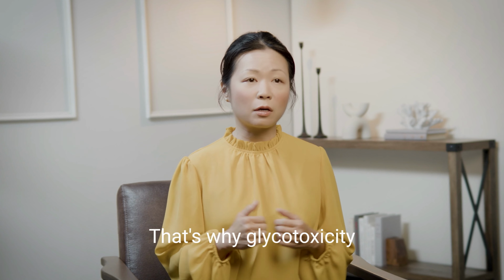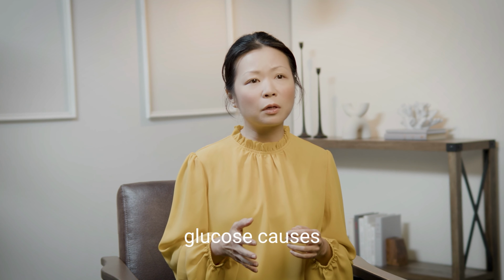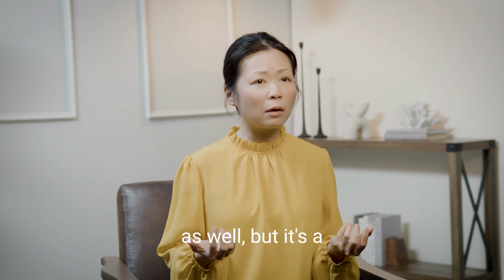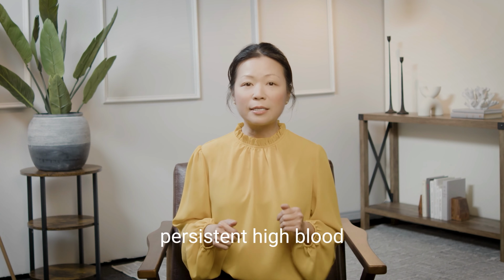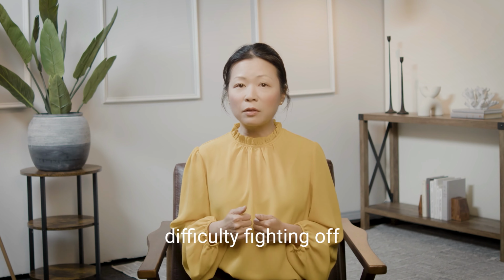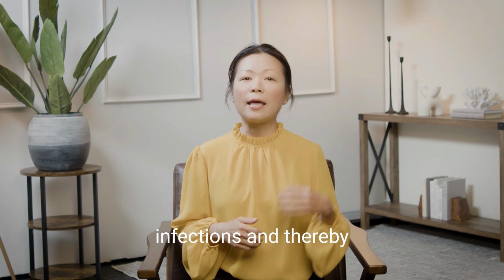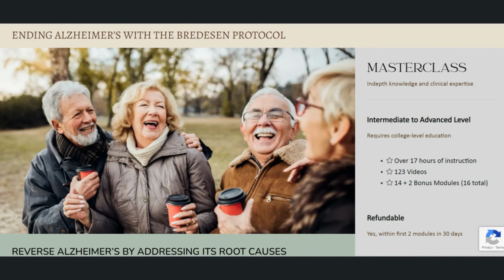That's why glycotoxicity is termed type 1.5, because high blood glucose causes chronic inflammation as well, but it's a different cause as compared to infections. Having said that, persistent high blood glucose can impair immunity, leading to difficulty fighting off infections and thereby feeding that chronic inflammation monster. This was an excerpt from our Masterclass Ending Alzheimer's with the Bredesen protocol.